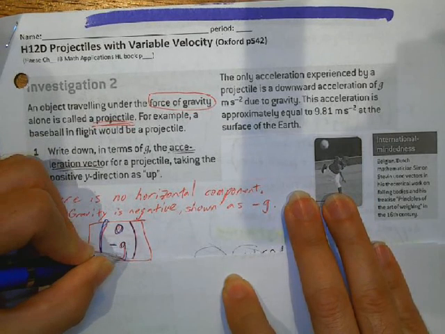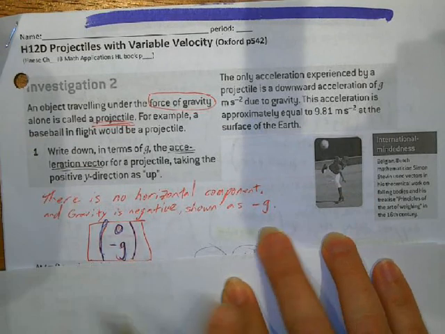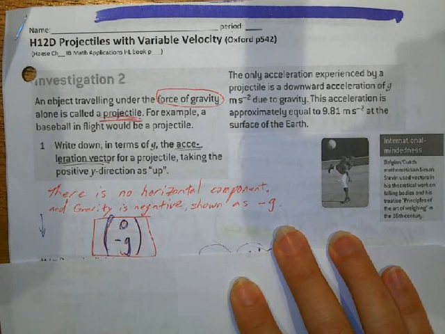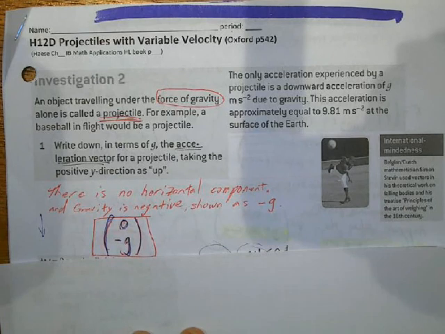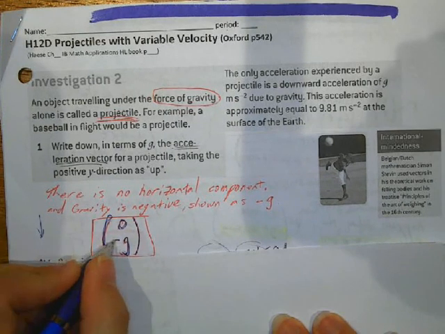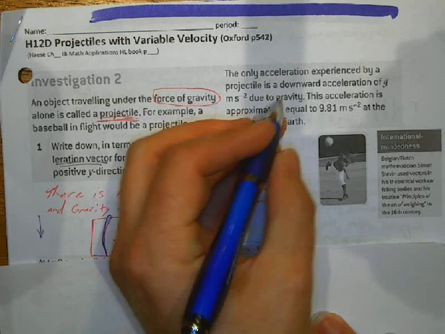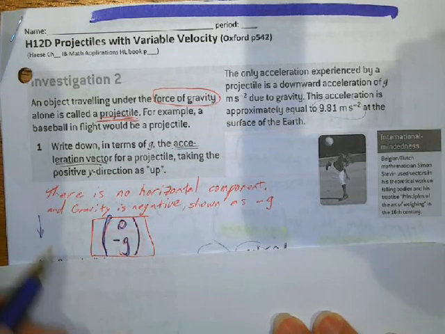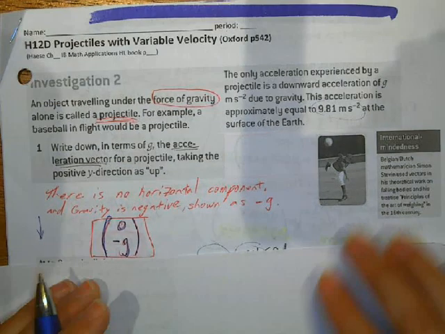Now, the negative is important because gravity is always pointing down, right? So acceleration is always going down, so that's why this has to be negative. If gravity is positive 9.8, then we have to have a negative sign here.